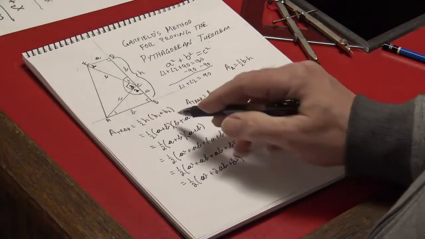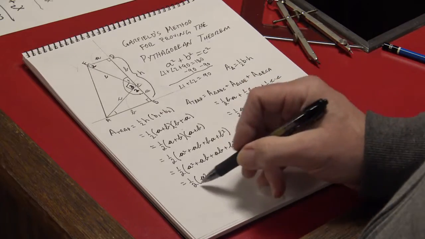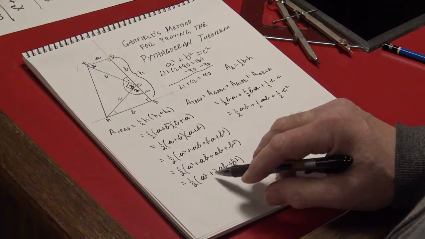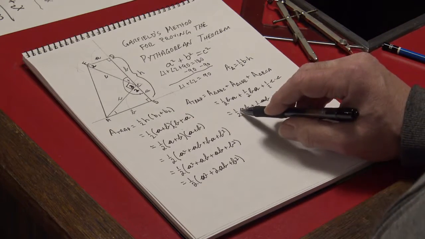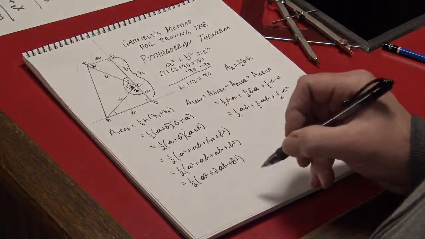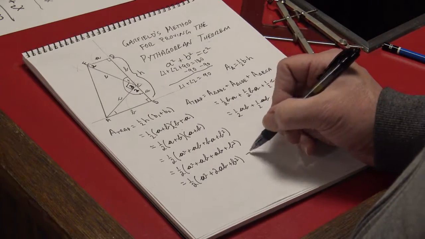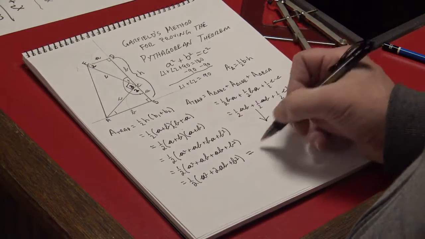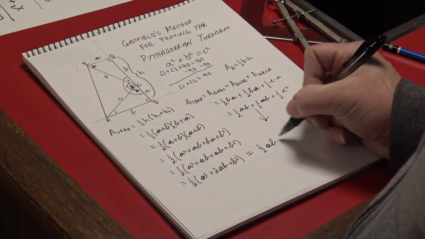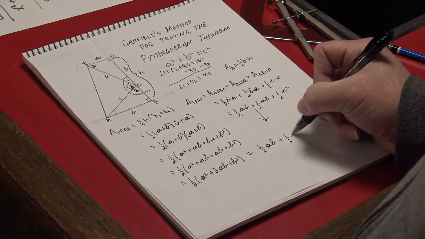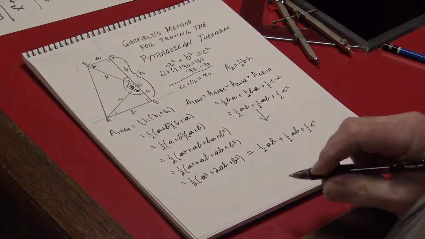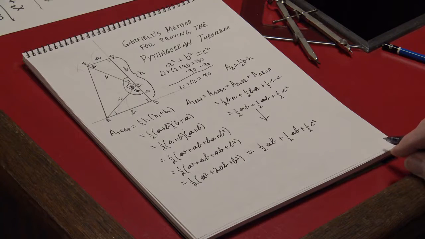Now, since the area of the trapezoid is equal to this 1/2 times the quantity A squared plus 2AB plus B squared, but the area of the trapezoid is also equal to 1/2 AB plus 1/2 AB plus 1/2 C squared, these two must equal each other. So I'm going to bring down this part here and set it equal to the previous C squared. Okay, and then we're going to use some algebra to clean this up.